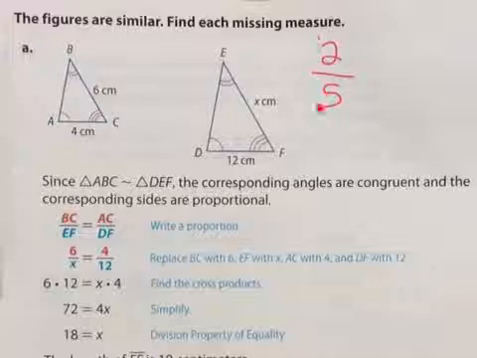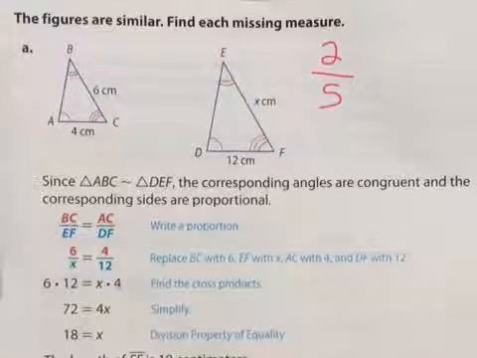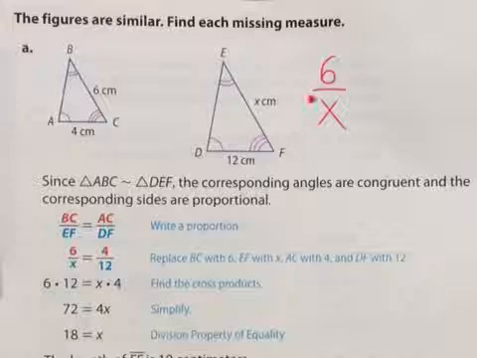Every time I have 2, I have 5. That's what we mean by a ratio. So let's just say here it's not 2 and 5. Here BC is 6, but EF, we don't have anything yet. So we have 6 over X.